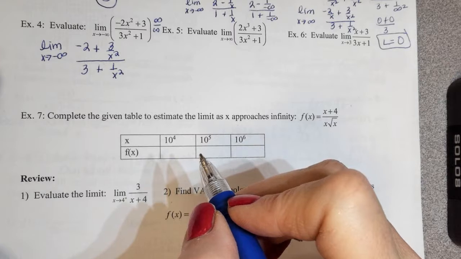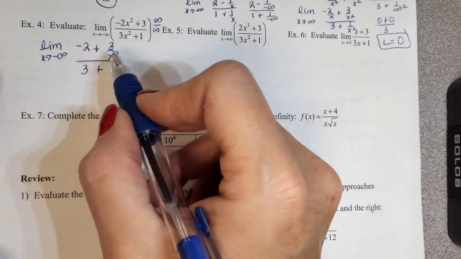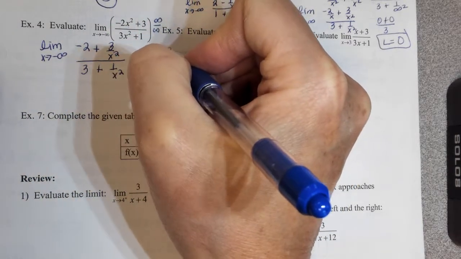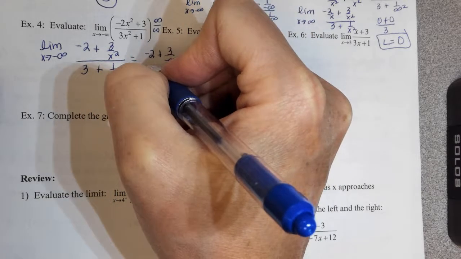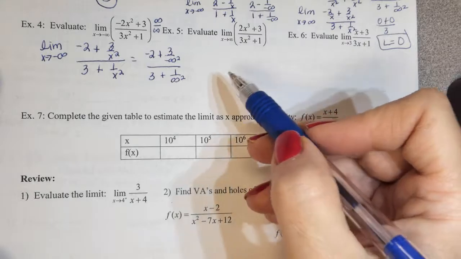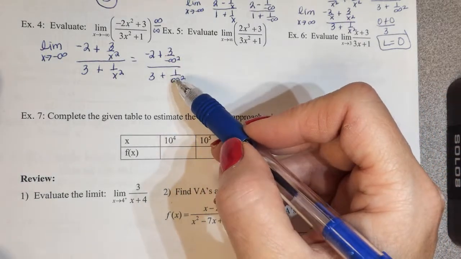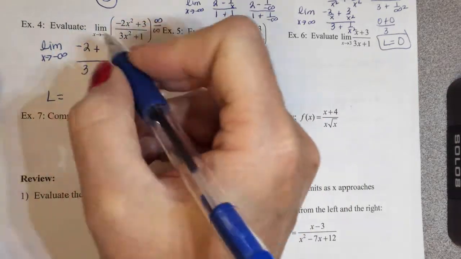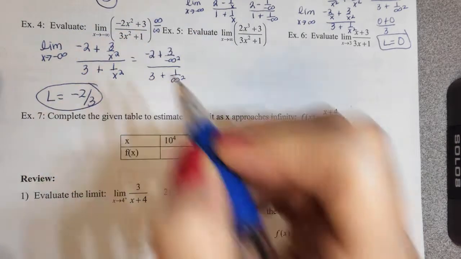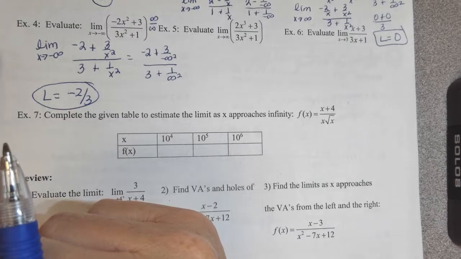Any questions on how I got that? So now I'm going to plug in my negative infinity. So I'm going to have negative 2 plus 3 over negative infinity squared, 3 plus 1 over infinity squared. Well, what are these things here going to be? 0. So what's the answer for the limit? Negative 2/3. And I could put that into my calculator and I could see what happens and double check it.